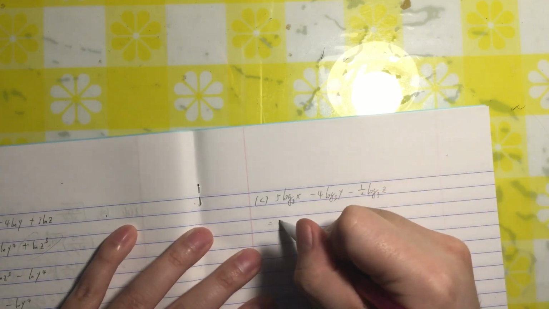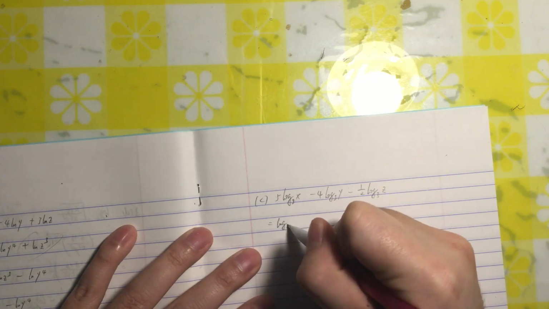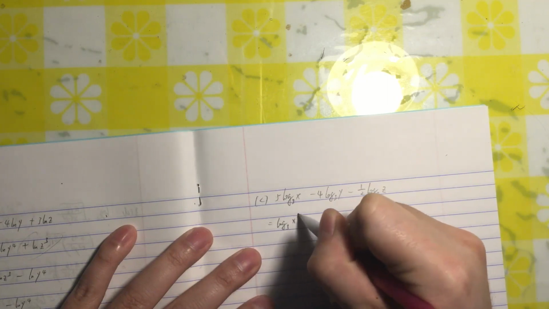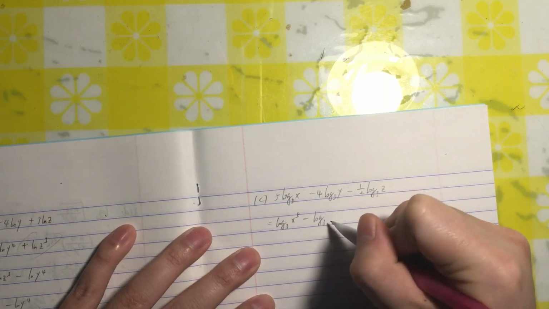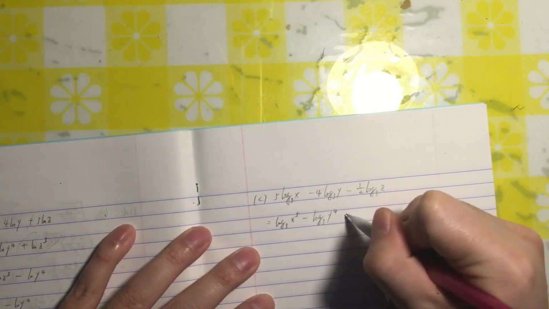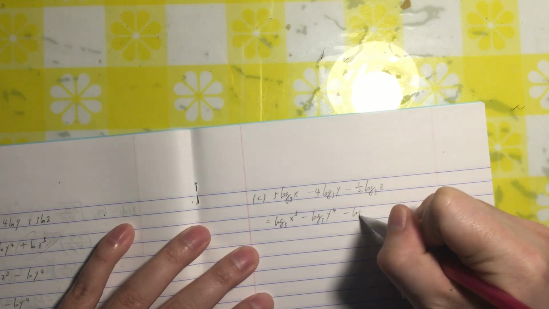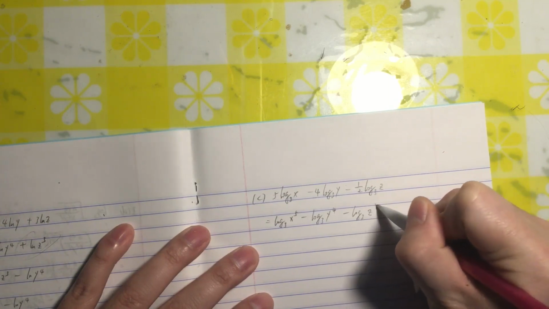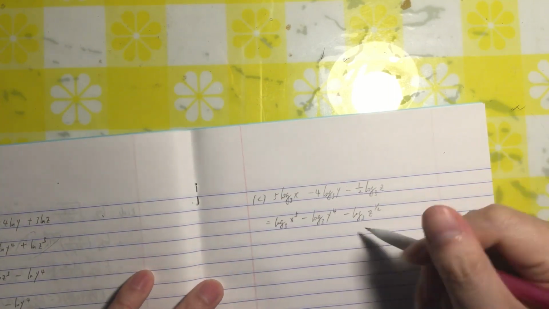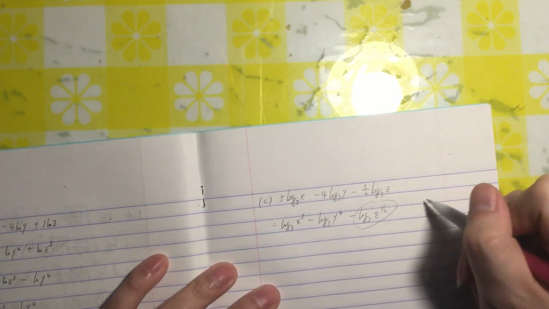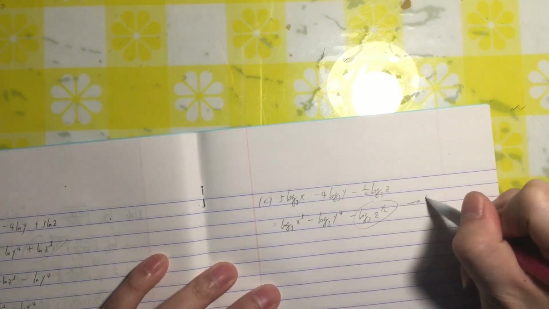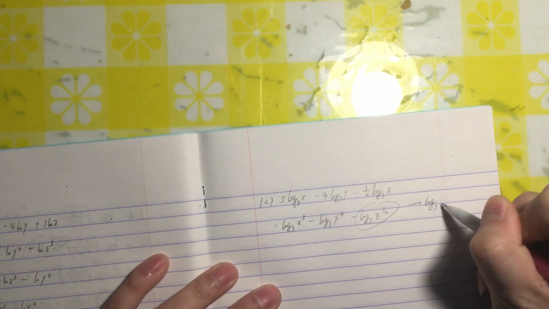So I get log base 3 of x to the power of 5 minus log base 3 of y to the power of 4 minus log base 3 of z to the power of half. And we know that z to the power of half can be written as log base 3 of square root of z.